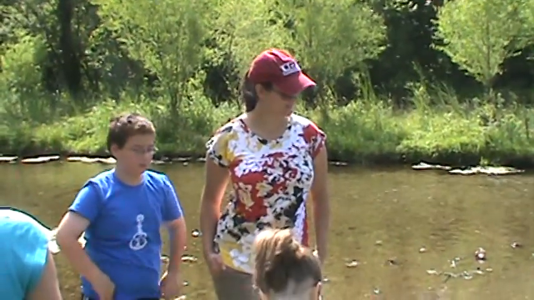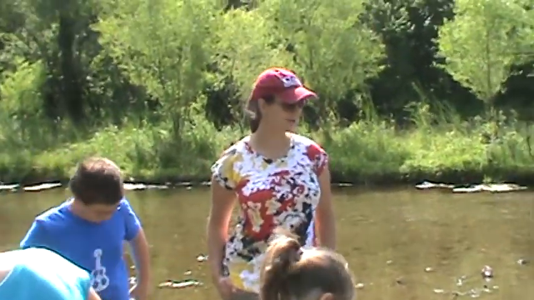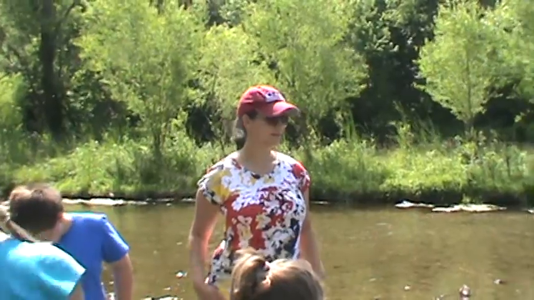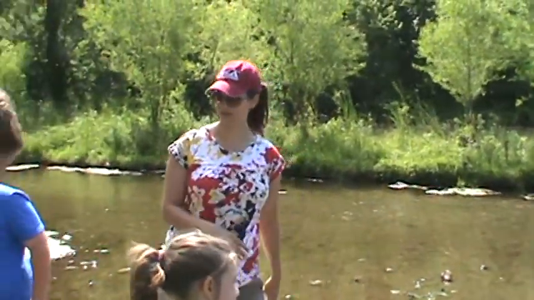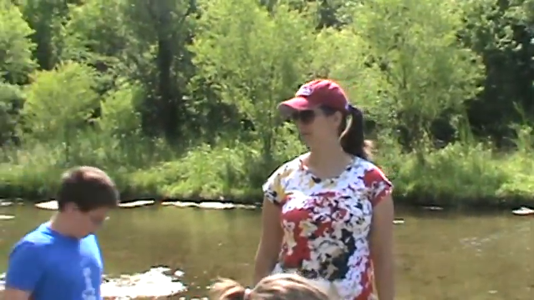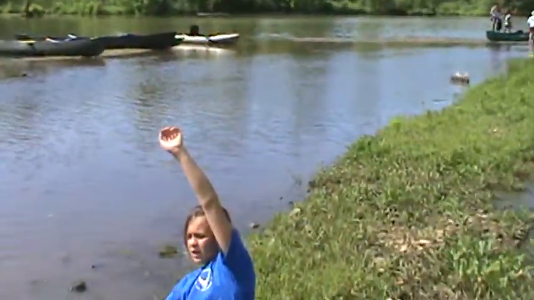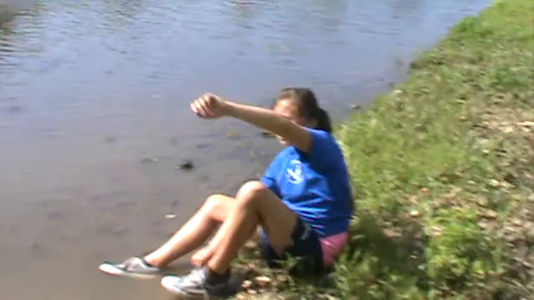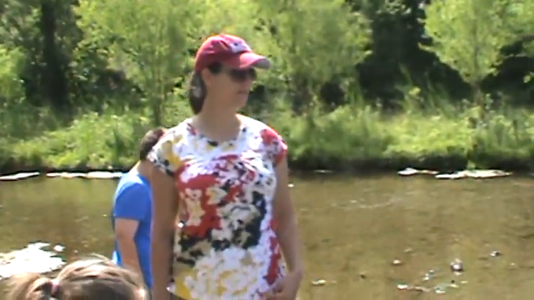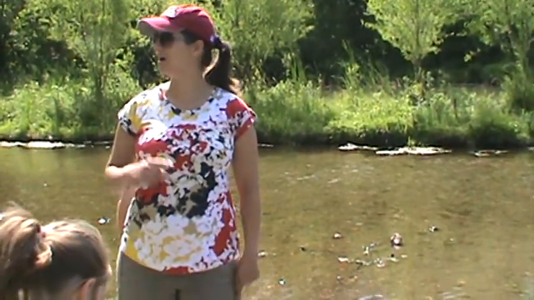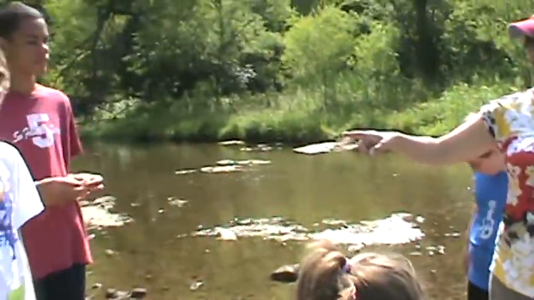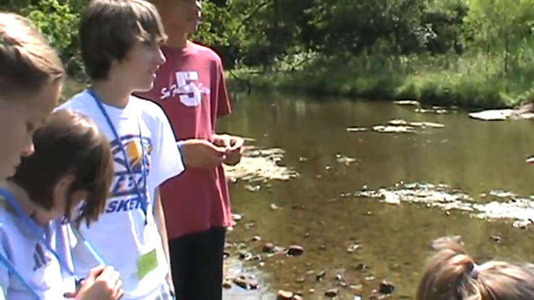What we're going to be doing is looking for macroinvertebrates. Can somebody who wasn't here yesterday tell me what an invertebrate is? Animal without a backbone? Without a backbone. Invertebrate means without a backbone. Somebody tell me what the opposite of that is. A vertebrate. What's an example of a vertebrate?